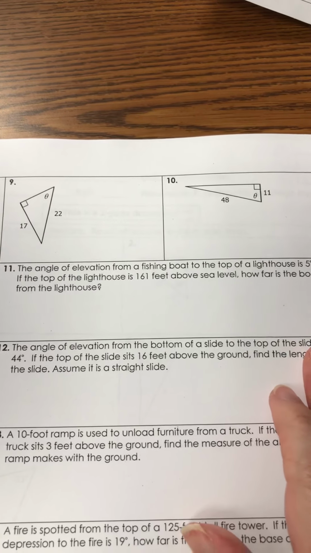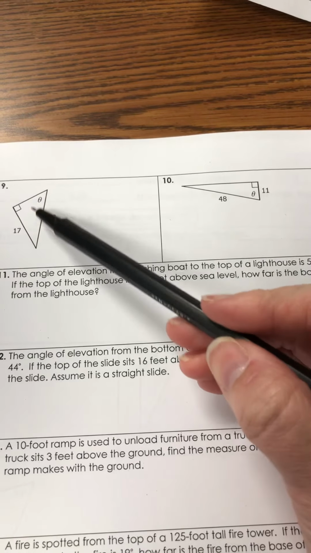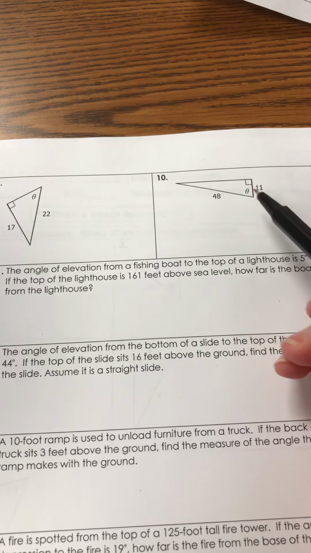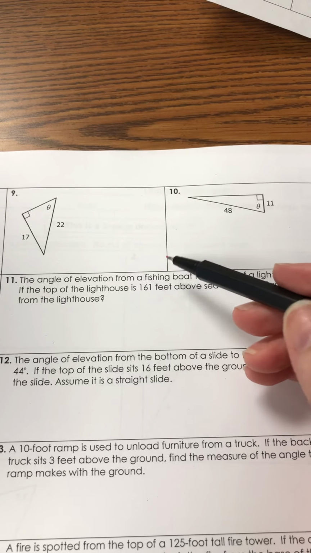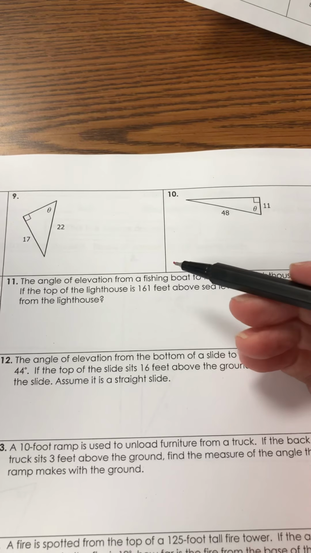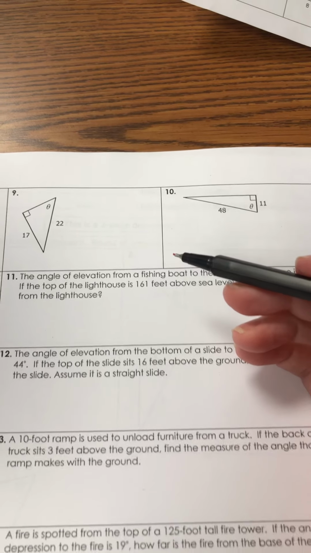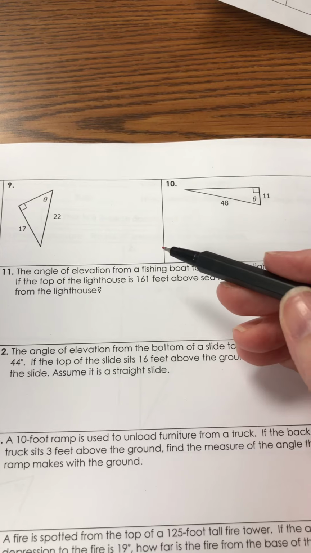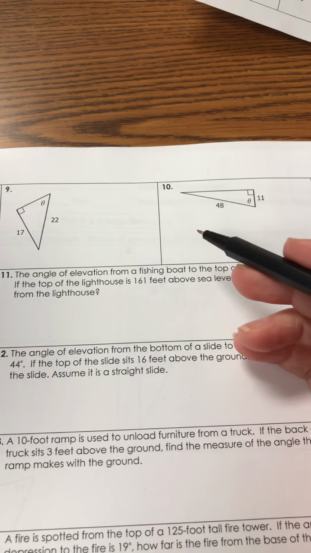Let's turn the page, see what else we can come up with. Now, I want you to look at number 9 and number 10, and I want you to find out what theta is here and here. Remember, if you don't have a graphing calculator at home, go to Desmos, DESMOS.com. Pause the video and work number 9 and number 10.